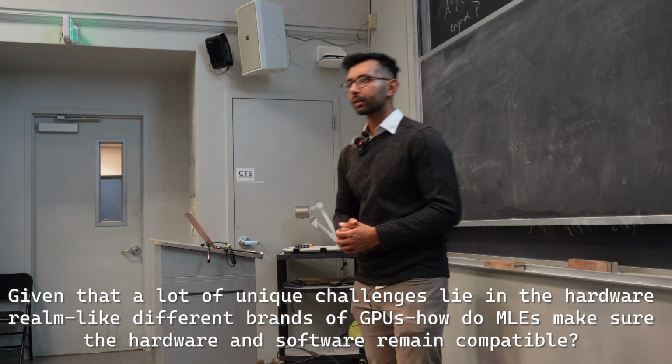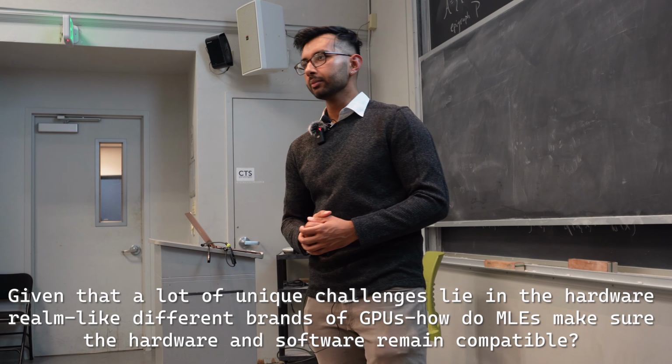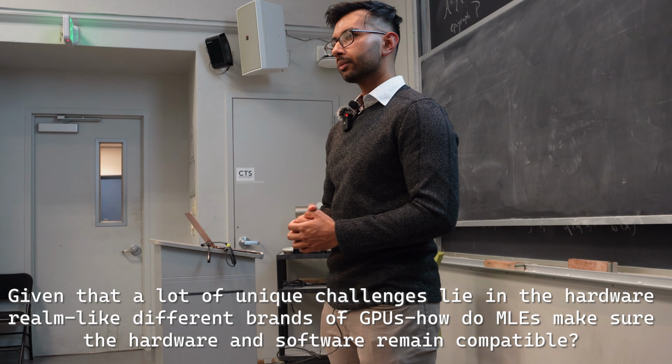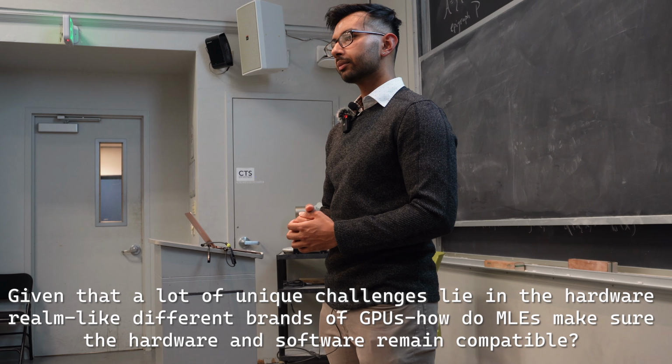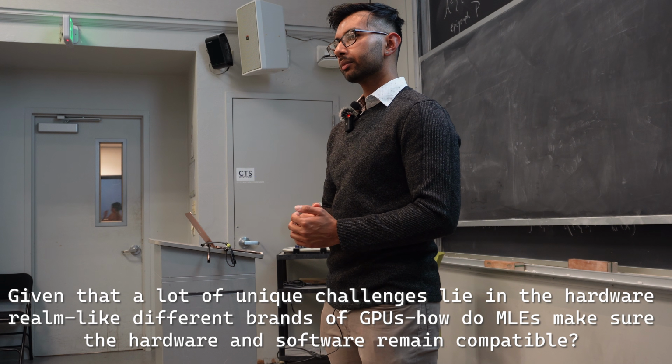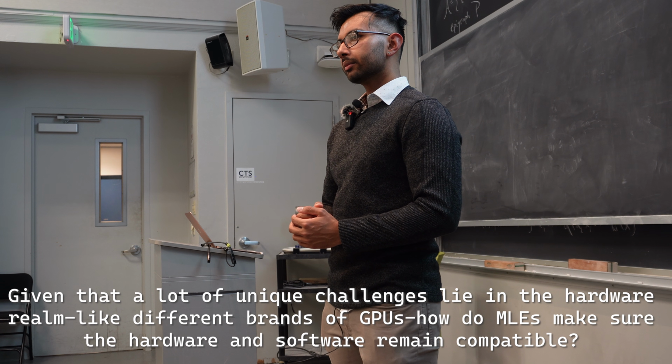Yeah? It's kind of in a similar vein. I know there are a lot of hardware-specific issues that come up when trying to deploy different models or use even, let's say, different optimizations.